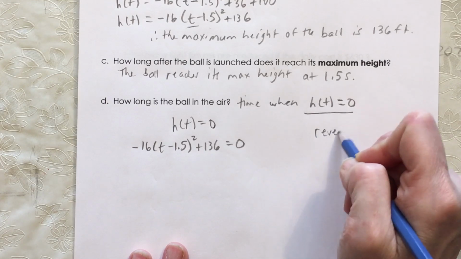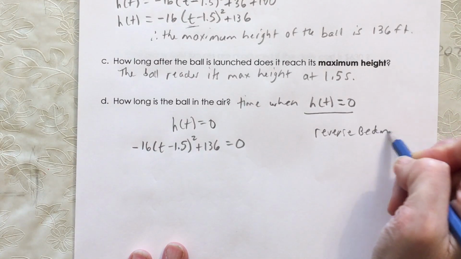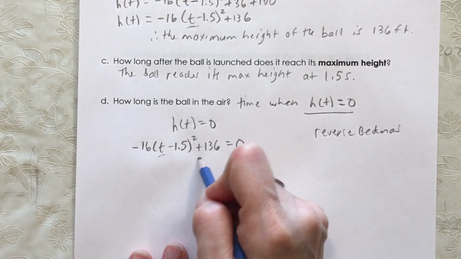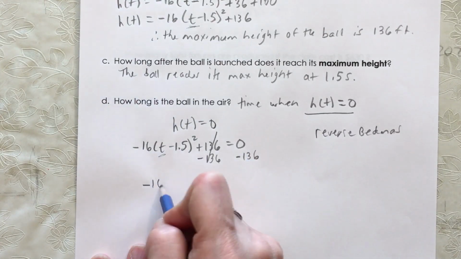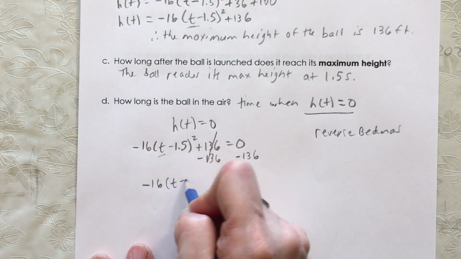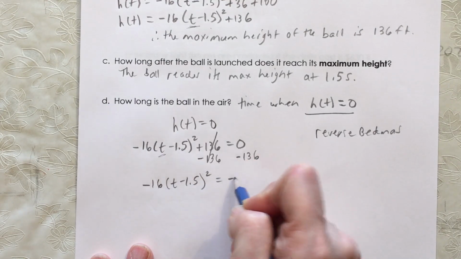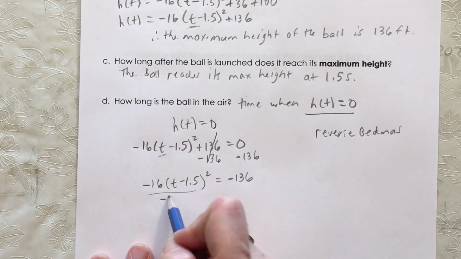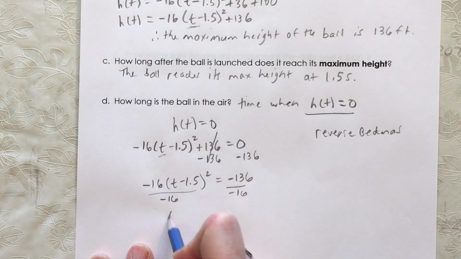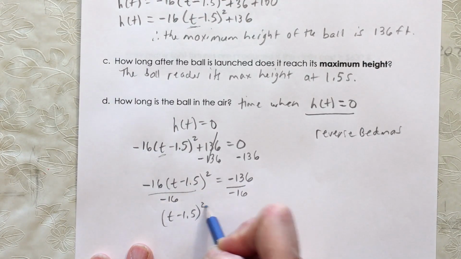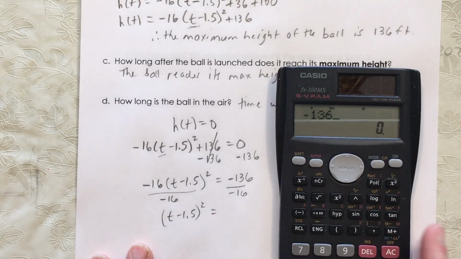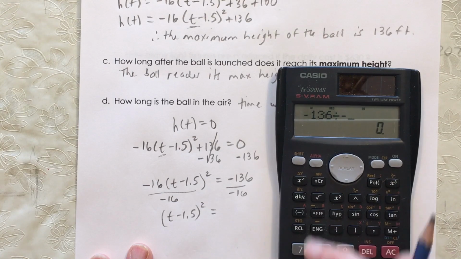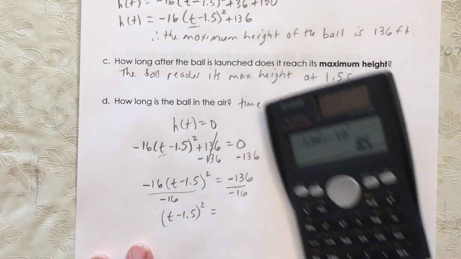So reverse BEDMAS, to isolate t, we would subtract 136 on both sides first. Then divide both sides by -16 next. So -136 divided by -16 is 8.5.